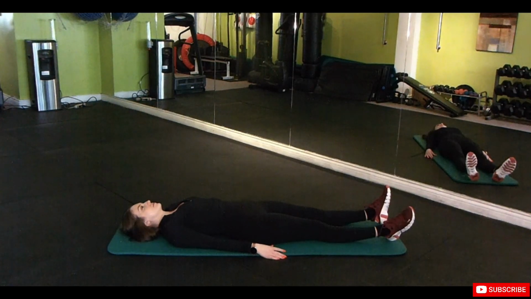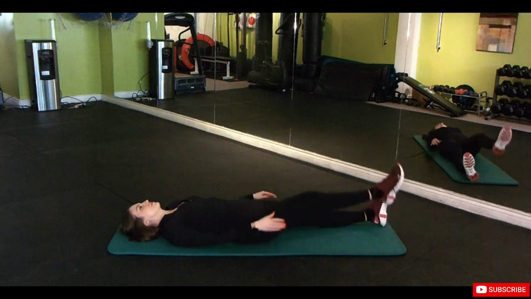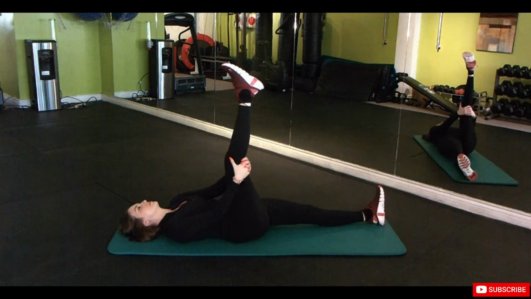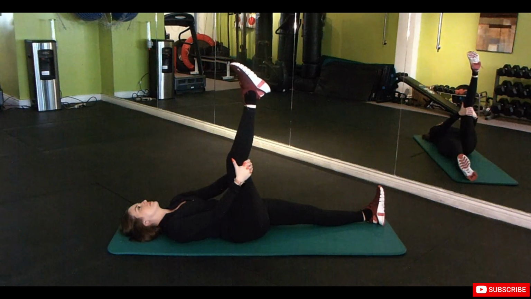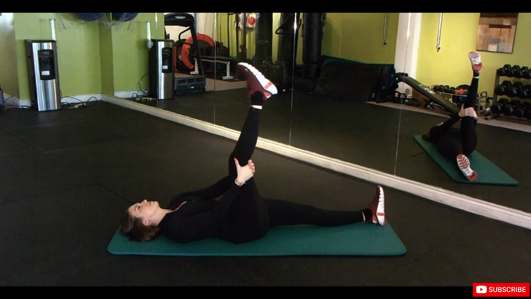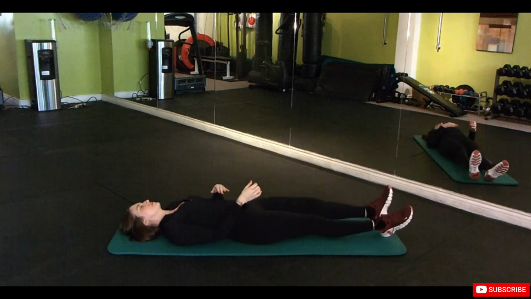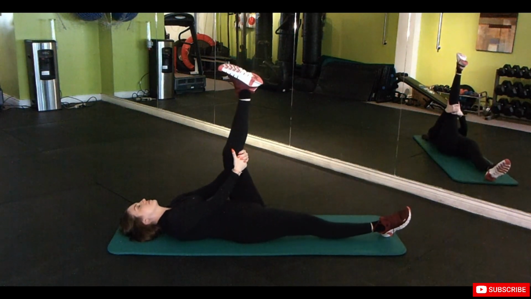This is an easy stretch to do after training your hamstrings or lower body. Start by lying on the ground. Slowly lift your right leg into the air and grab the back of your leg with both hands. Keep your leg slightly bent and hold and breathe for 15 to 20 seconds. Lower your leg to the ground and repeat for the other leg.